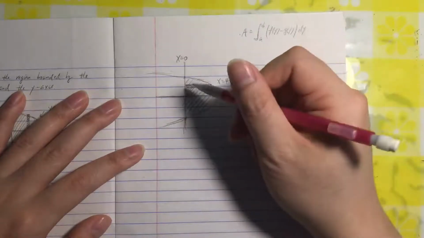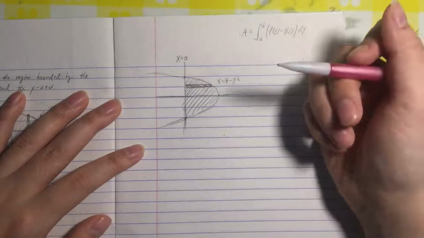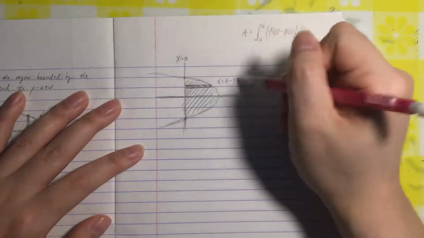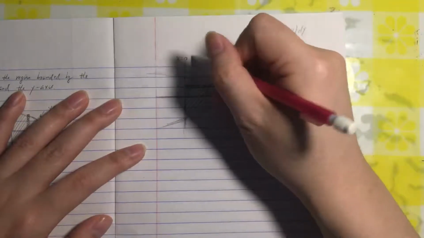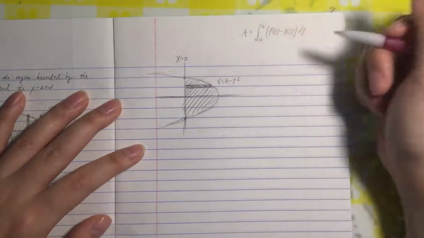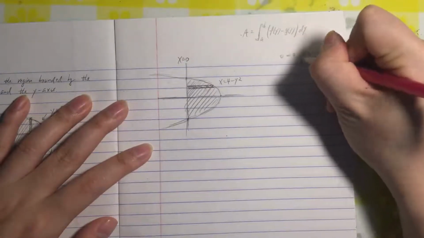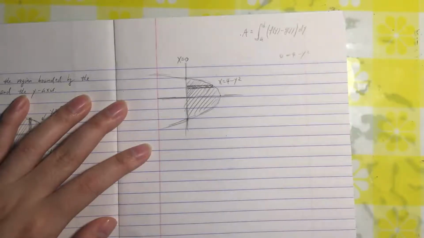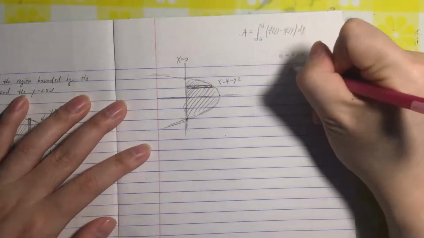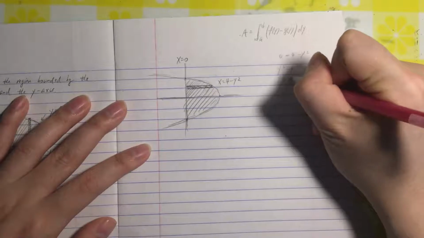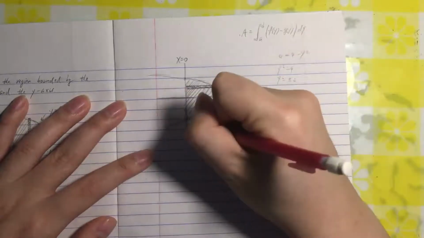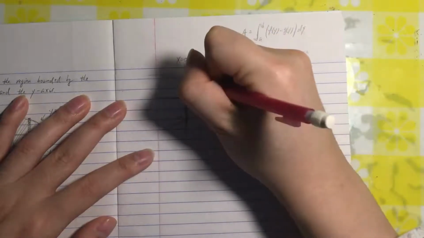In order to find the lower bound and upper bound, I set these two equations equal to each other. I set 0 equal to 4 minus y squared. Then solve the equation for y. I get y squared equal to 4, y equal to plus or minus 2. So that's the lower bound, that's the upper bound.